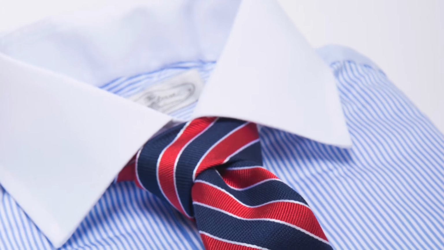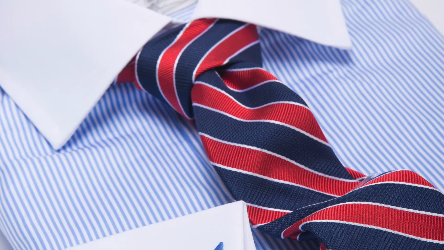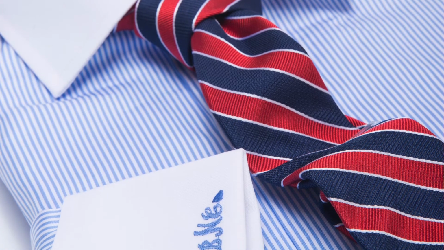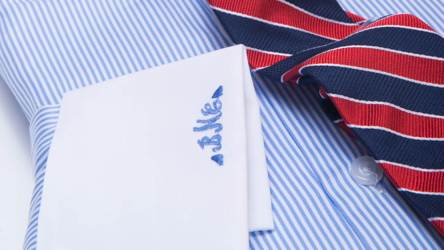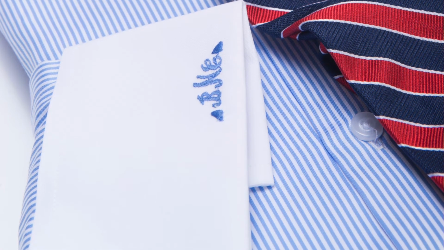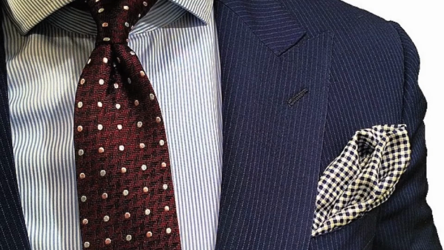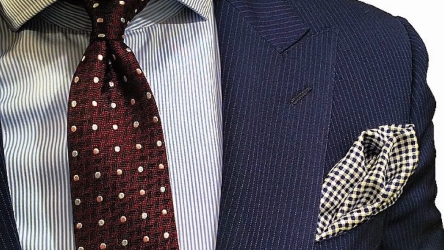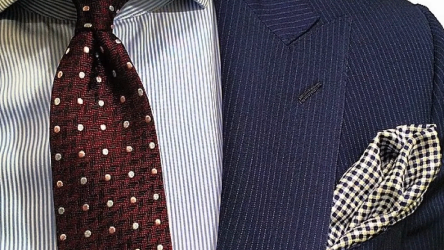This is our Canterbury regimental navy and red stripe tie that goes against a finely striped blue and white shirt. You will see here that the patterns are the same. You have stripe against stripe, but you have a striking look because you have a bold, widely spaced striped tie against a finely striped shirt. Other examples, and this is where you would start mixing and matching patterns, would be a polka dot tie against a finely striped shirt. As long as your polka dots are widely spaced apart, it's going to work perfectly.